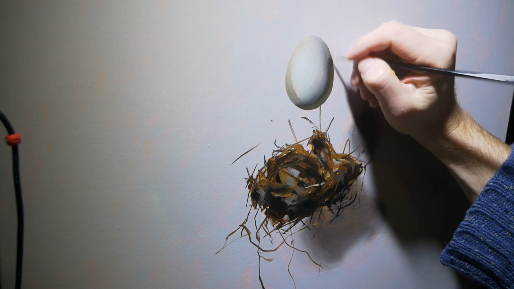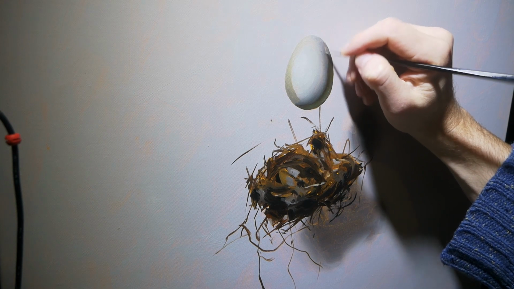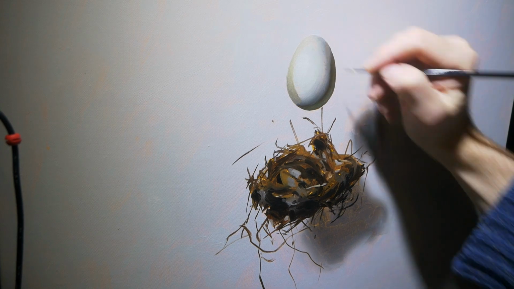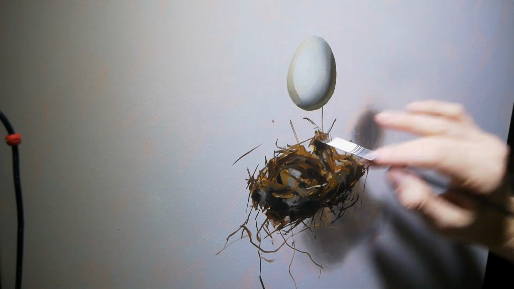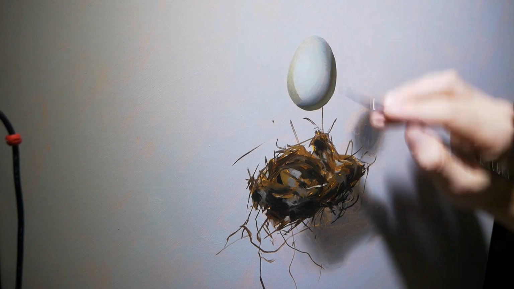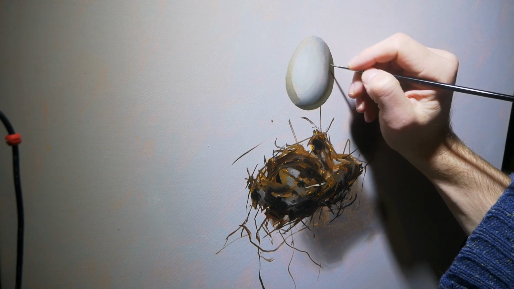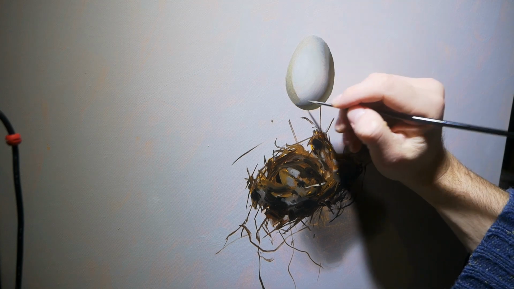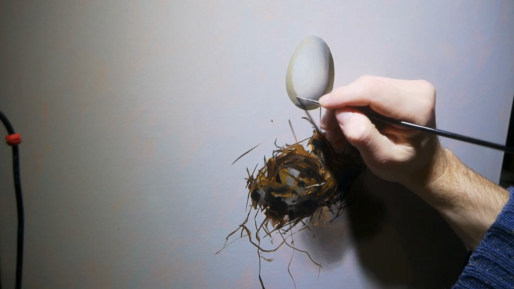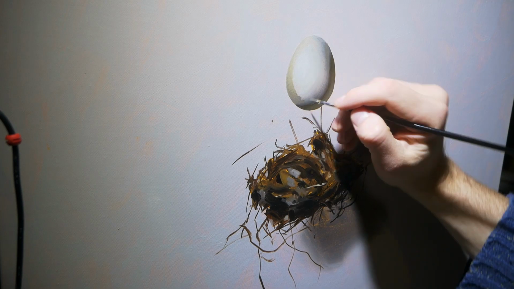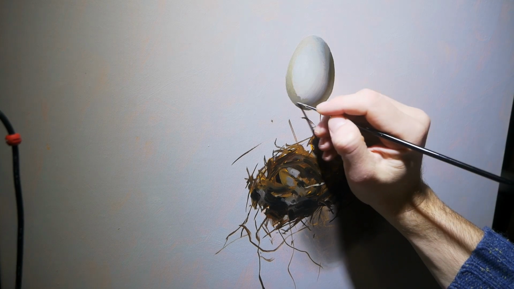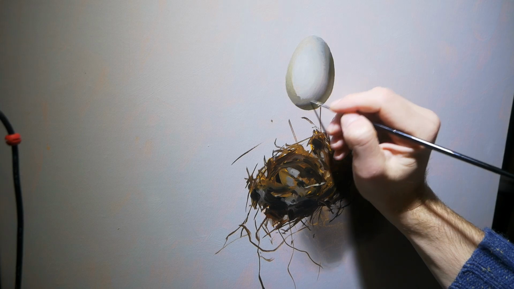I'm just going to swap back to this left hand edge. So I'm kind of working all the way around these darker halftones. I'm going to gradually start pulling in closer to the center of the egg. Eggs are a really great subject matter actually for learning. They're a very even form.